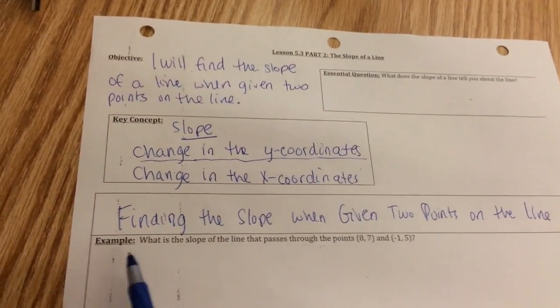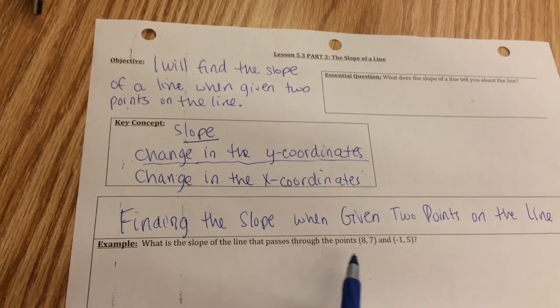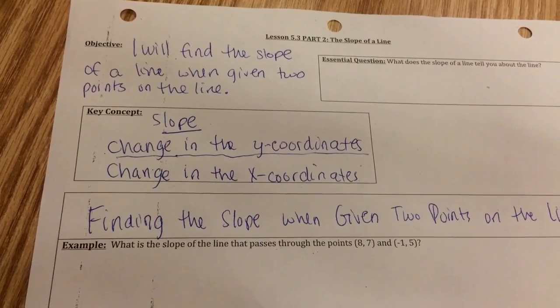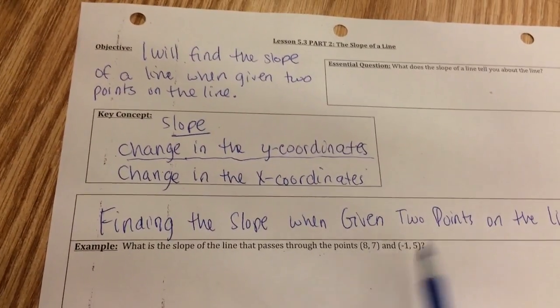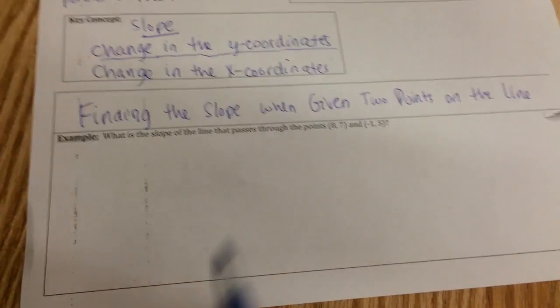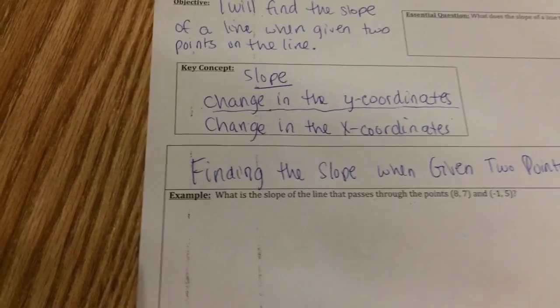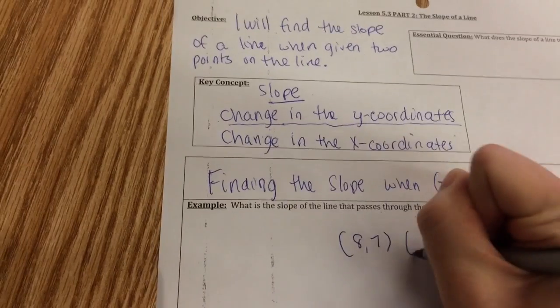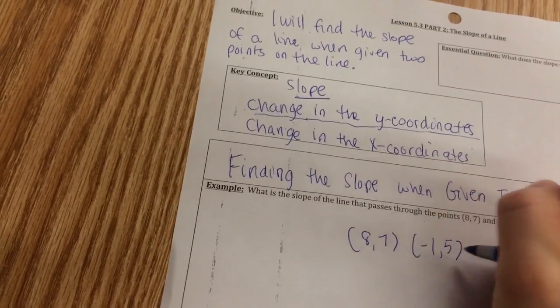As you can see, our example asks, what is the slope of the line that passes through the points (8, 7) and (-1, 5)? Okay, well, we have 2 points. There's no graph there, but we do have the 2 points. So let's recopy the points, (8, 7) and (-1, 5).